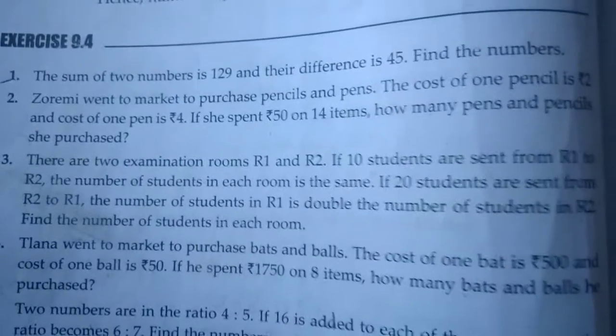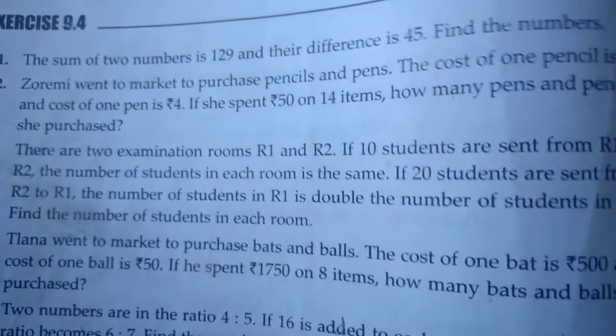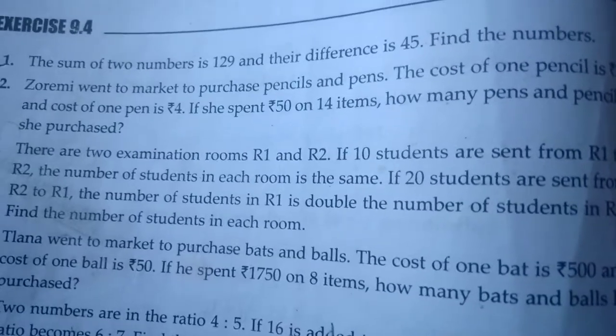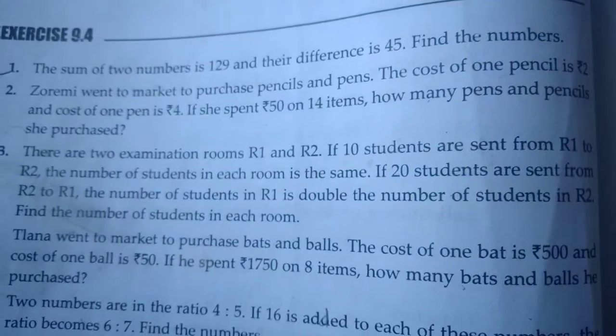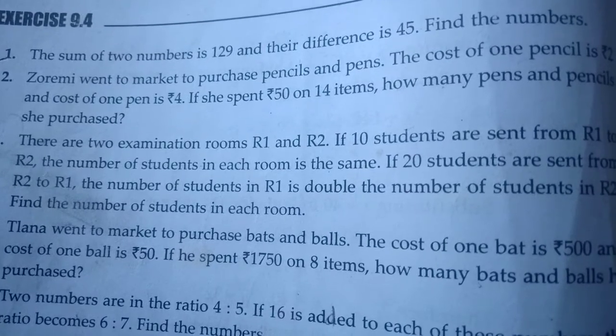Zoe Remy went to market to purchase pencils and pens. So Zoe Remy, we don't know who she is. She might be someone who is at your locality or yourself. I don't know. This is just the name given for the question. Zoe Remy went to market to purchase pencils and pens.